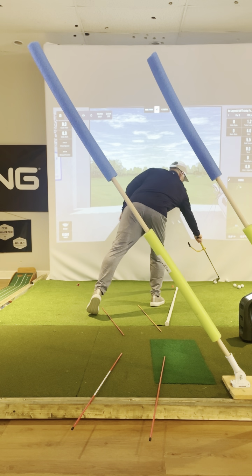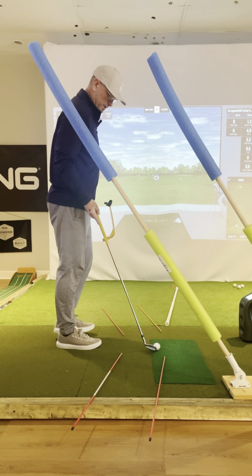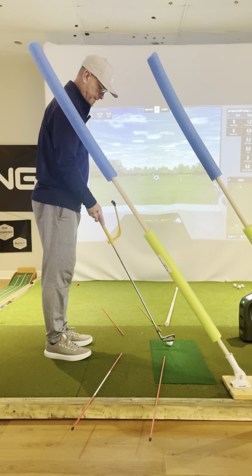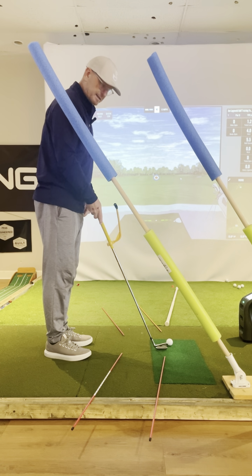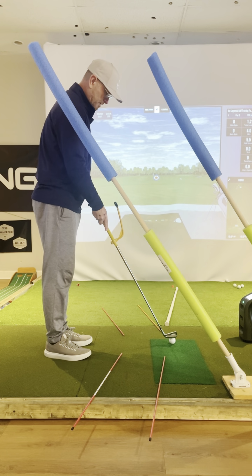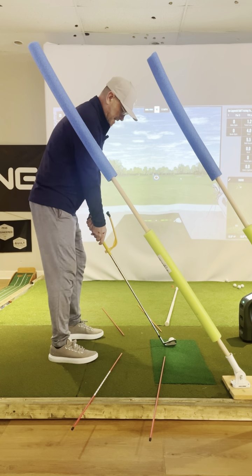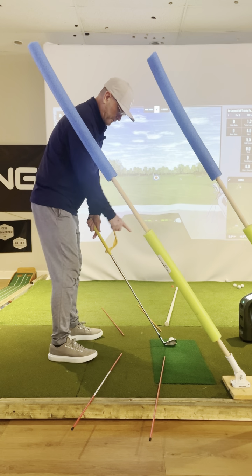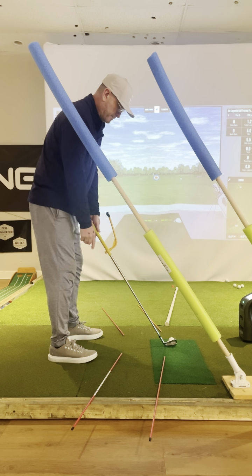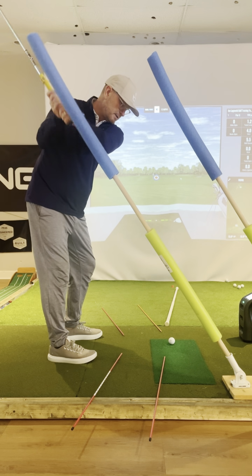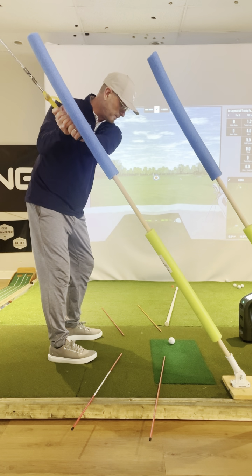People that slice the ball have a really hard time starting the golf ball to the right. Everything starts left and then eventually spins right. So if we were to put this into play, I have the visuals looking down of club path, hand path, and I also have the cue of where my hand should be.